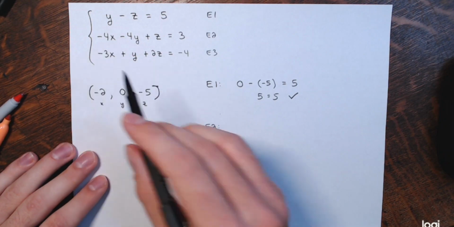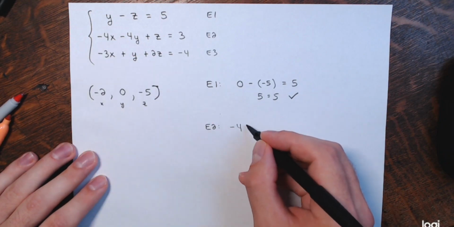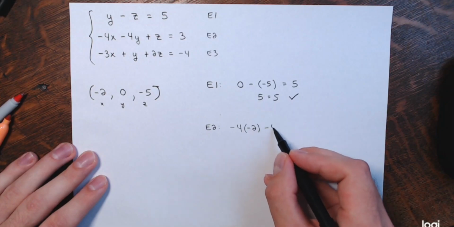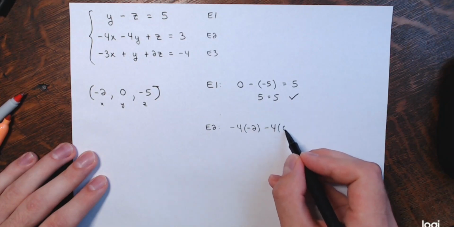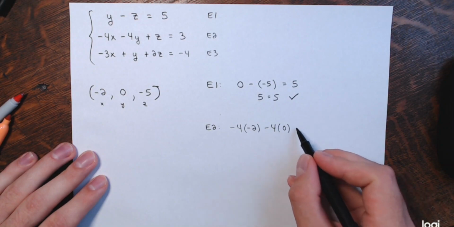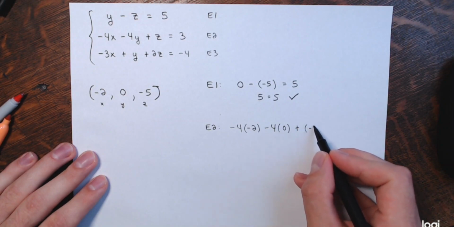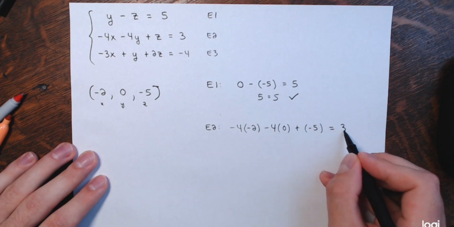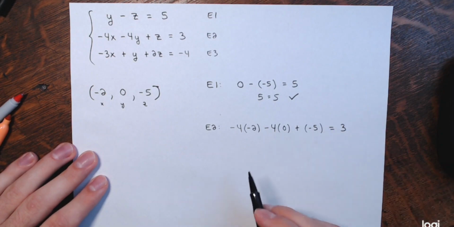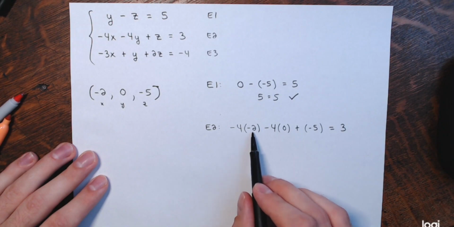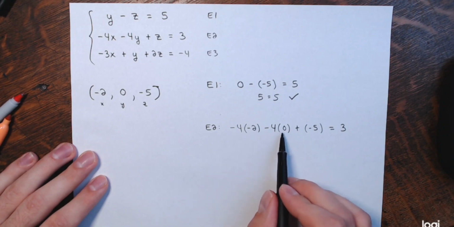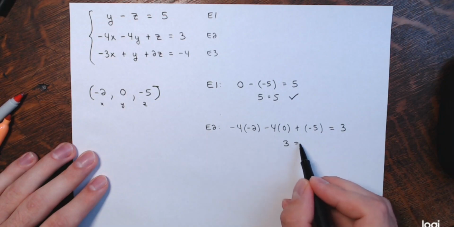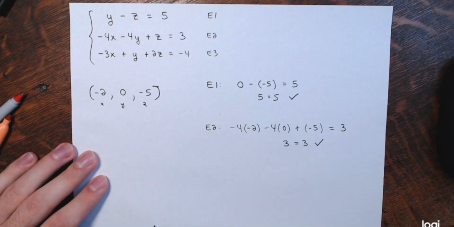All right, so we have negative 4 times x, so negative 4 times negative 2, minus 4 times y, so minus 4 times 0, plus z plus negative 5, and is this equal to 3? All right, this is positive 8 minus 0, so still 8. 8 plus negative 5 is 3. We have 3 equals 3. Wonderful, that's also true.